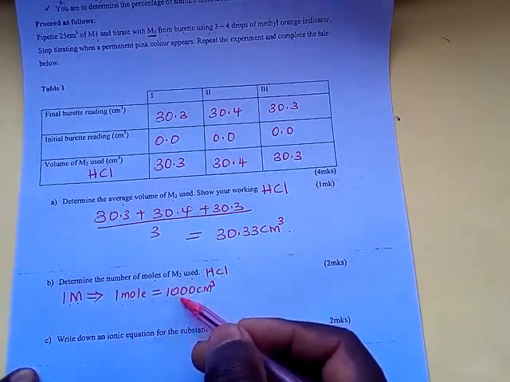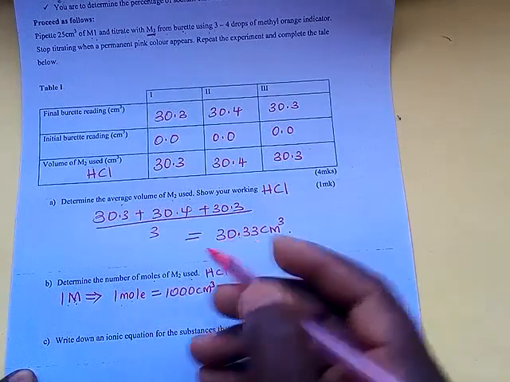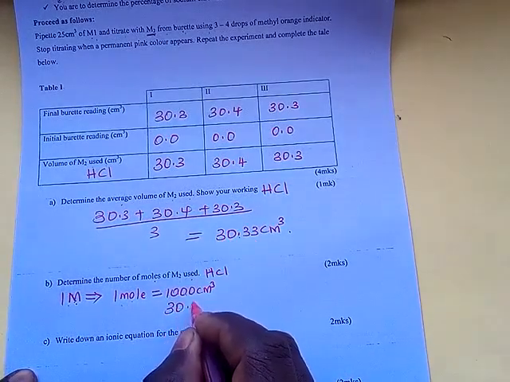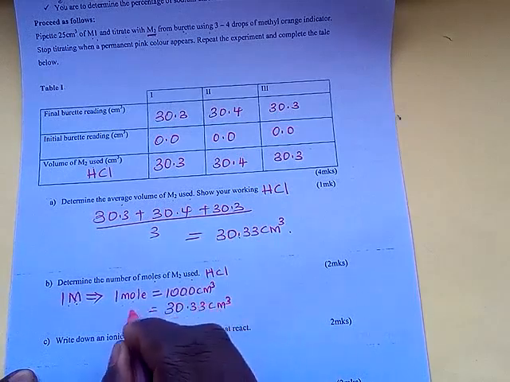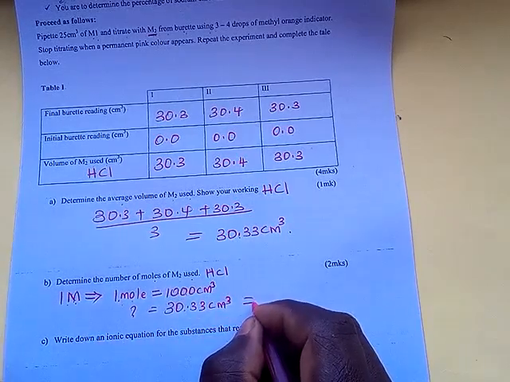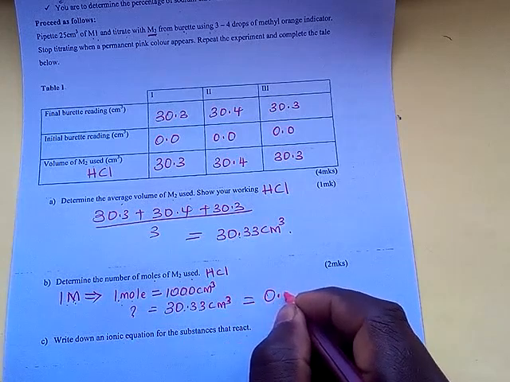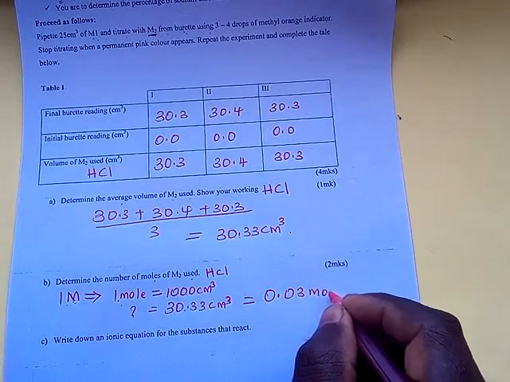So if 1 mole is equal to 1,000 centimeters cube, what will be the number of moles of the HCl we used? 30.33 centimeters cube would be what? This times this divided by this, which will give you 0.03 moles.